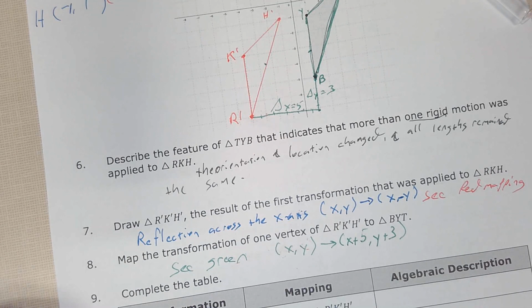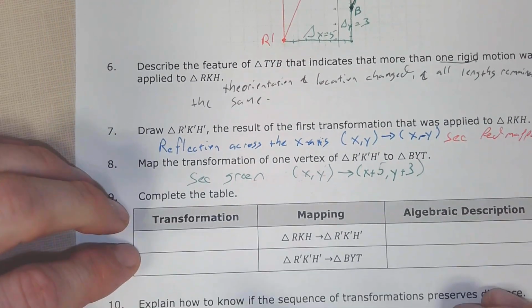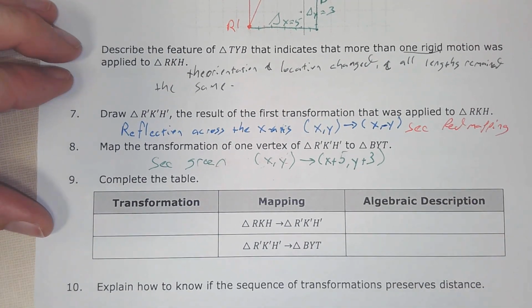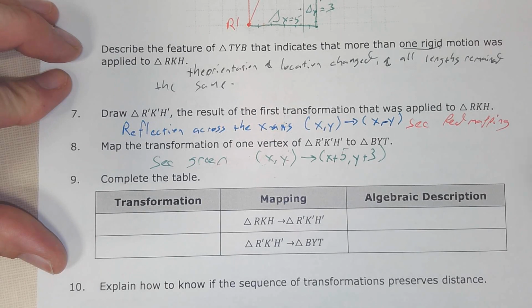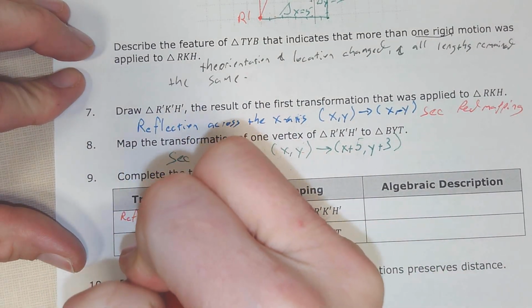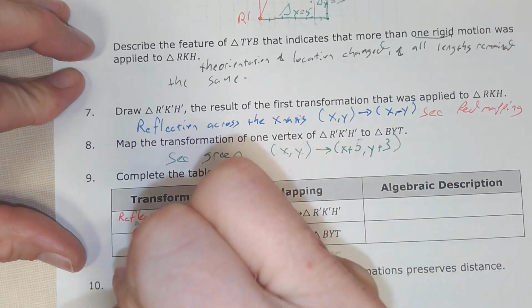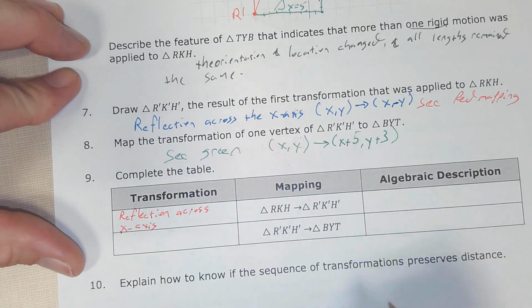All right, so let's go ahead and write our transformations here. Our first transformation was a reflection across the x-axis, right?